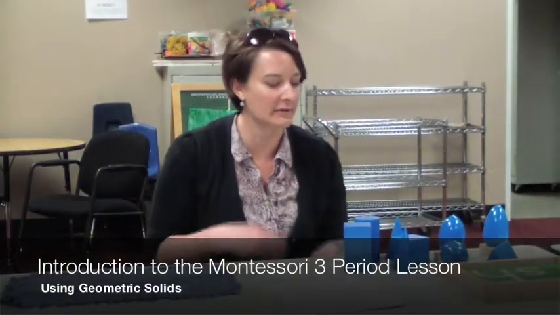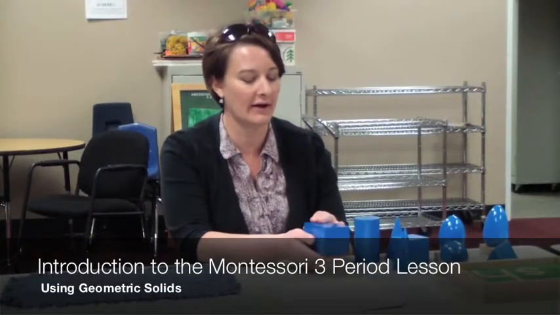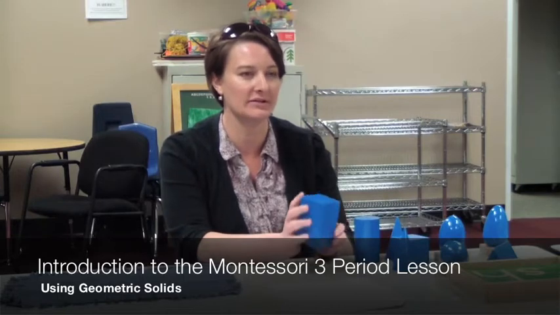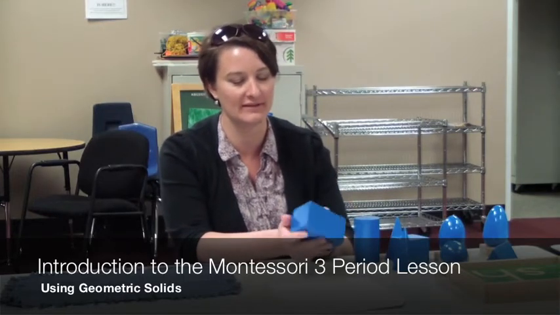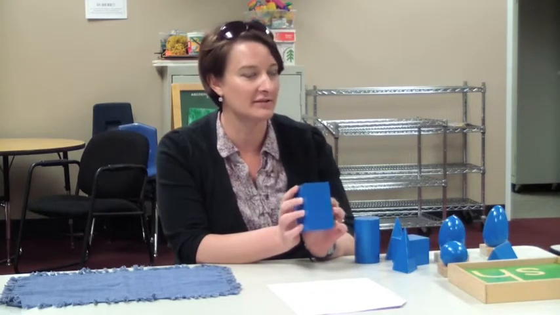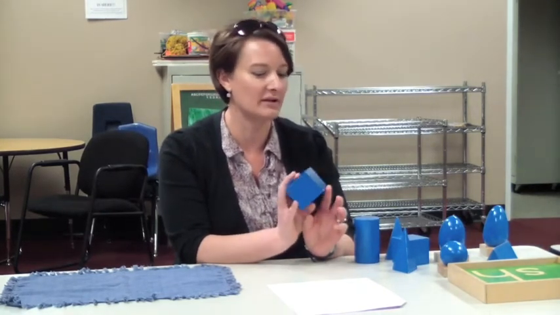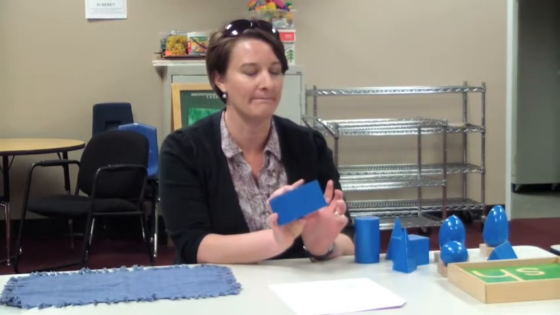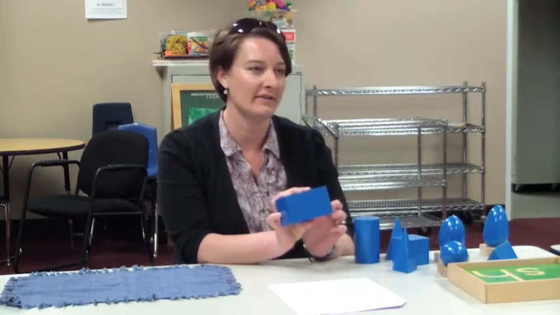To start with the sensorial area, the first lesson that we like to do that uses the 3-period lesson is with the geometric solids. And so we teach the children the proper name for everything from the get-go because their brains are so absorbent and they're ready for all of these names. So we start with the first 3 solids that they find within the environment.